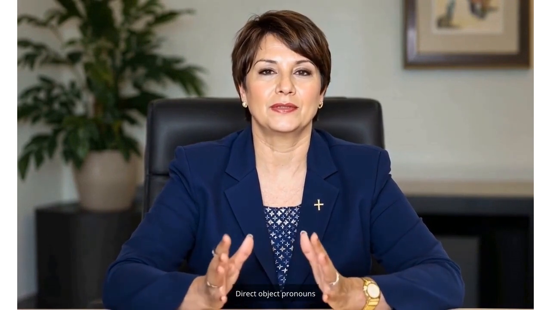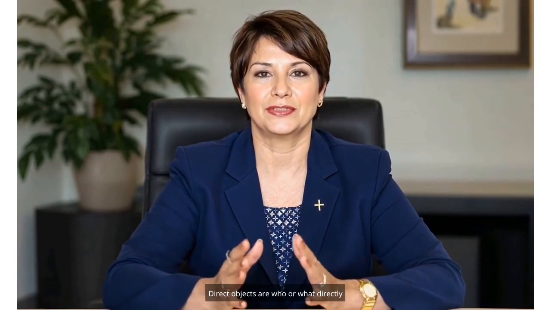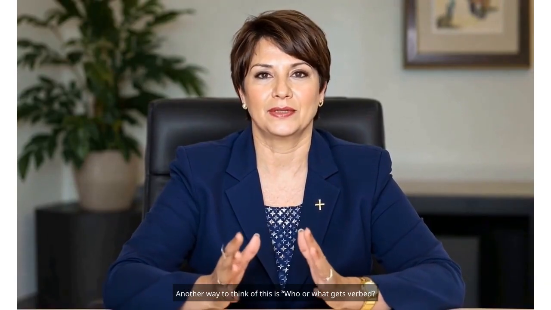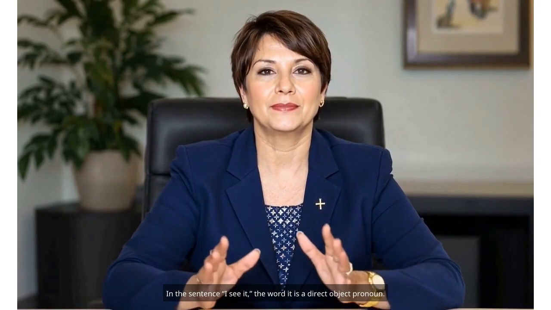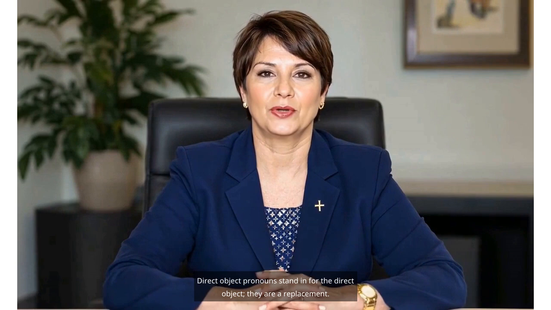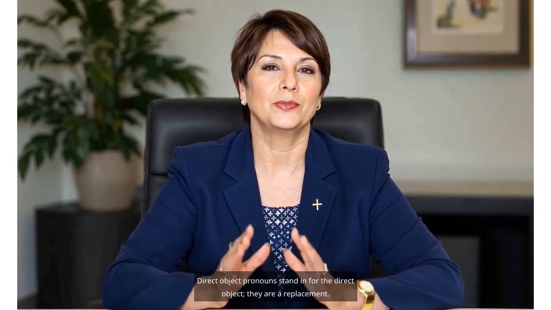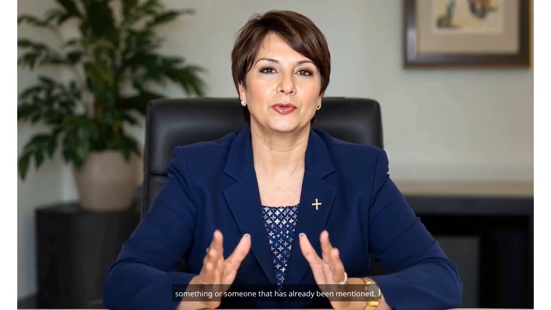Direct object pronouns. We use direct object pronouns to stand in for direct objects. Direct objects are who or what directly receives the verbal action. Another way to think of this is who or what gets verbed. In the sentence, I see the cat, the direct object is the cat. In the sentence, I see it, the word it is a direct object pronoun. Direct object pronouns stand in for the direct object. They are a replacement. They will refer back to something or someone that has already been mentioned.